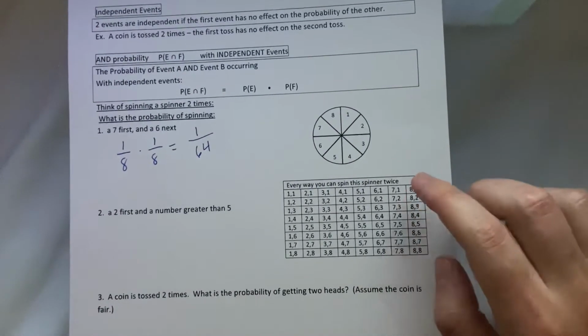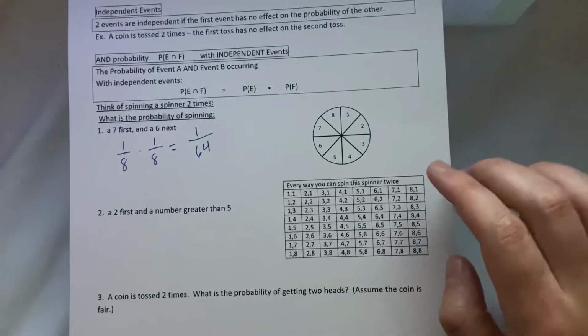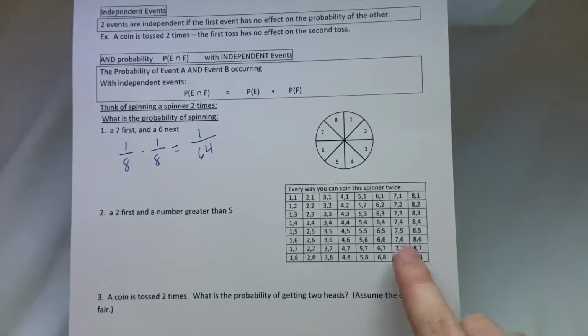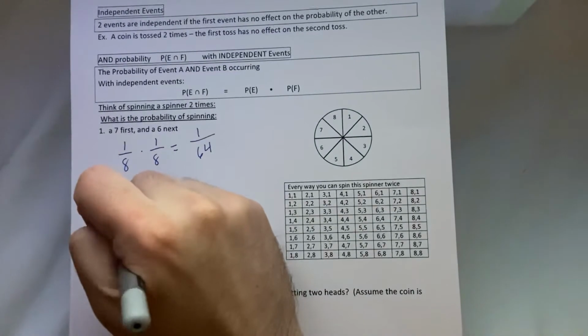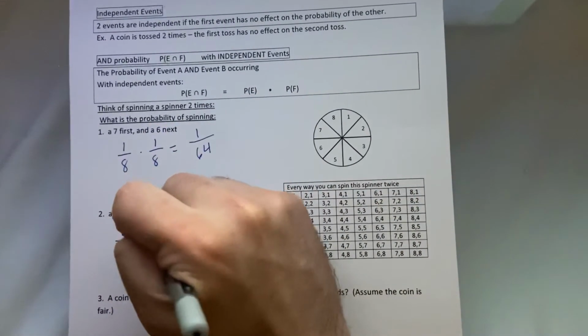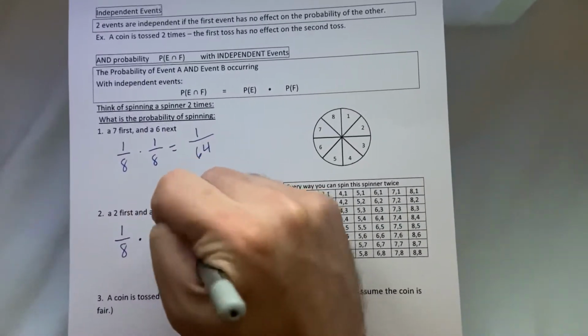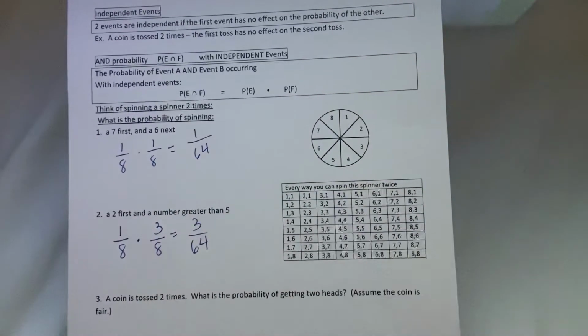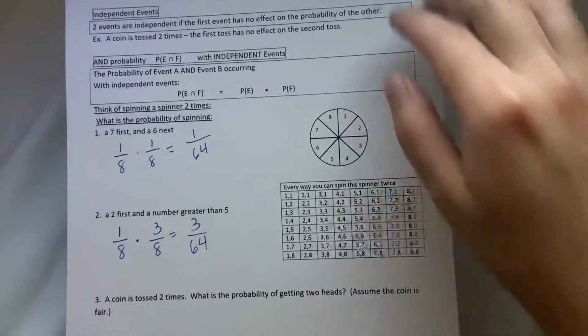So think of every way you can spin the spinner twice, listed on the right. There's 64 different possibilities, and only one of them was 7 then 6 down here. So what about the statement a 2 first and a number greater than 5 second? There's a 1 in 8 chance of getting a 2, and there are 3 numbers greater than 5. You multiply them together, it's 3 out of 64. So that'd be 2, 6, 2, 7, and 2, 8, which are these 3 down here.